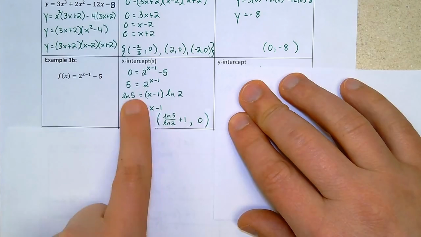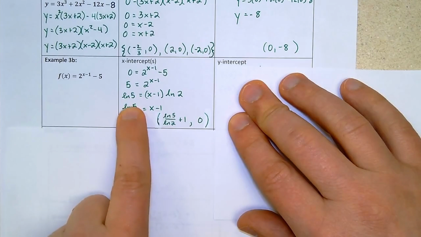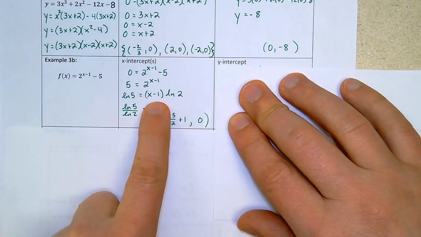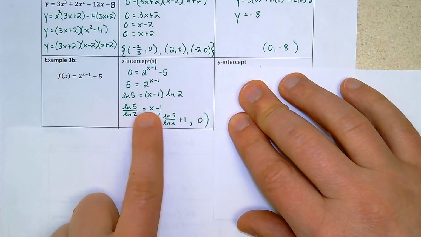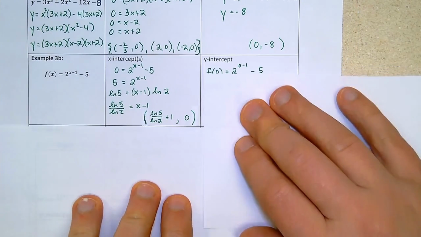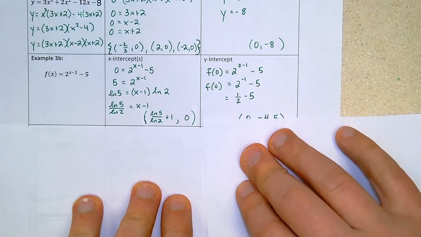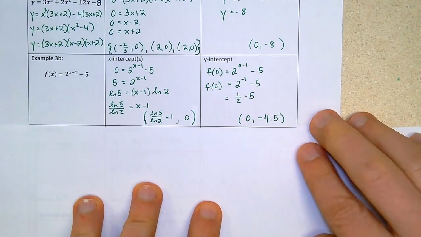Add 5 to both sides, take the log of both sides because that drops the exponent down, divide by log of 2 to the left, and then add 1 to both sides. As I said, evaluating y-intercepts is easy to do. Plug 0 in for x and simplify the expression. We get 1/2 minus 5, which is negative 4.5.